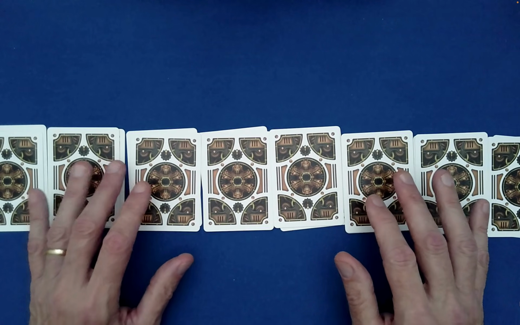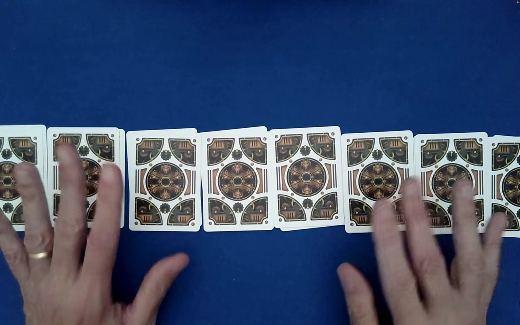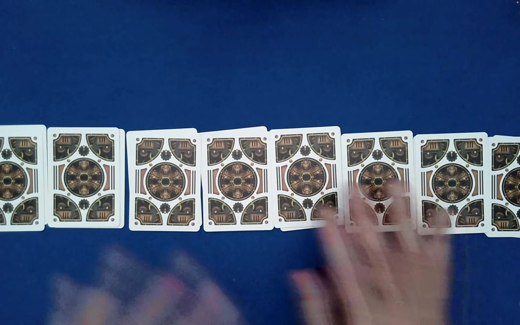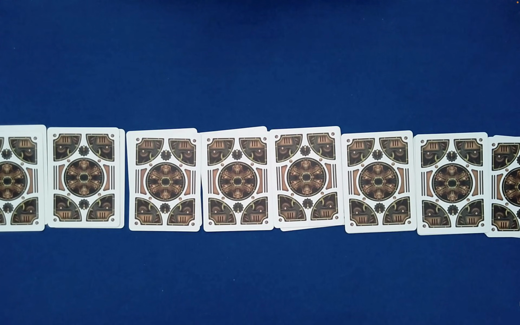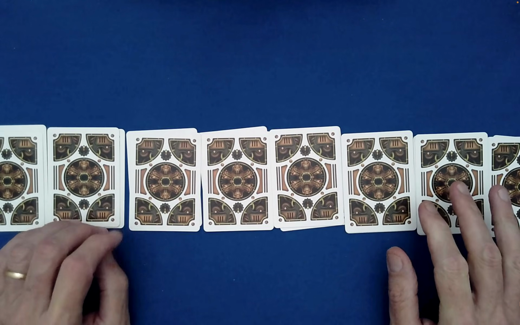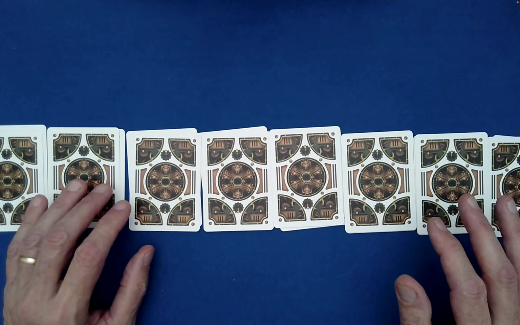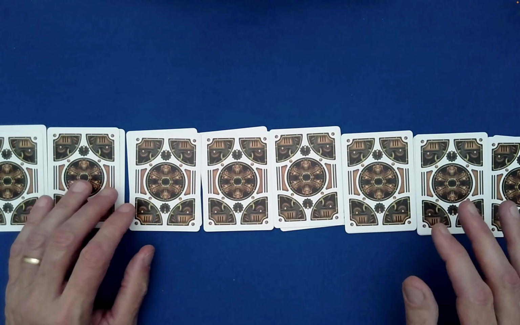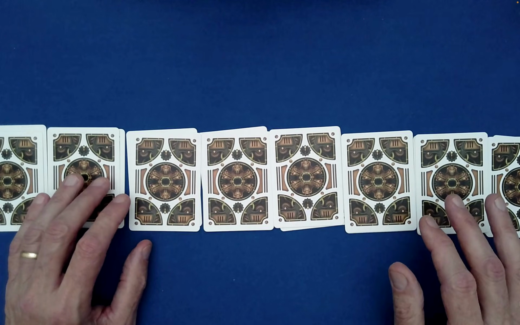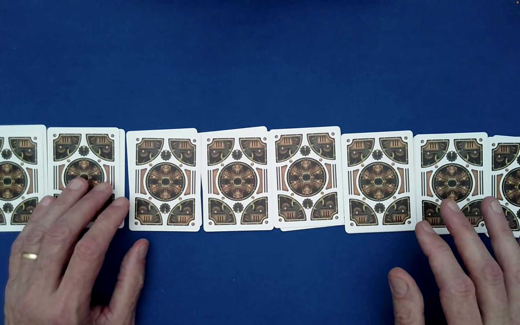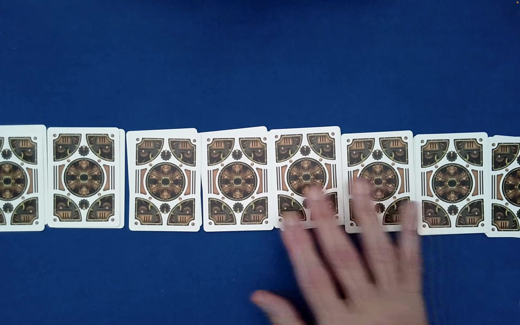Well, let me tell you what I think has happened because of your choices. I believe that there's 2 red pairs and a balancing number of black pairs. So there's 2 red pairs and 2 black pairs and 4 pairs of different colors. That's what I'm getting a sense of.